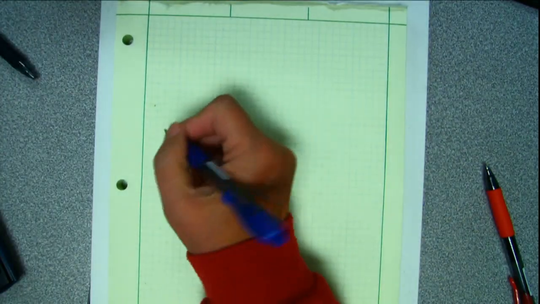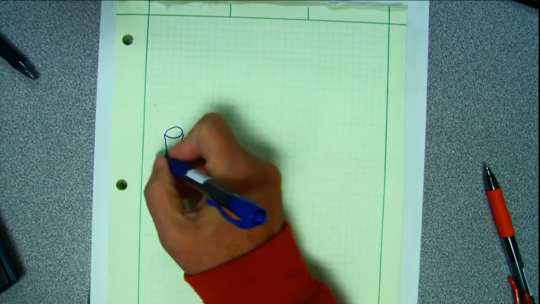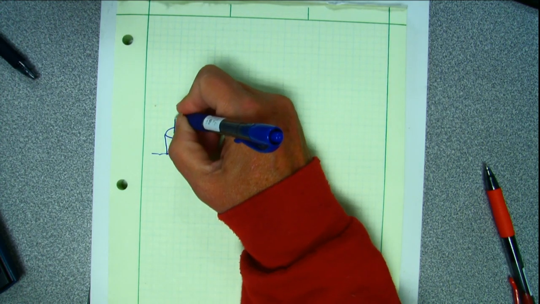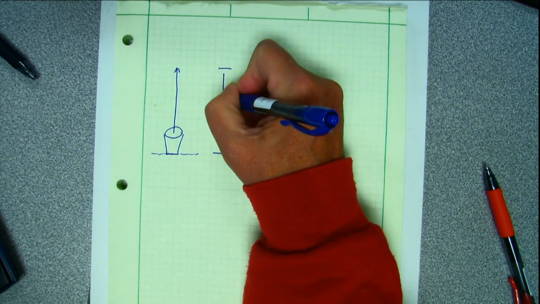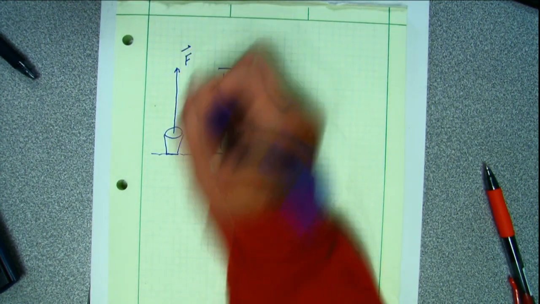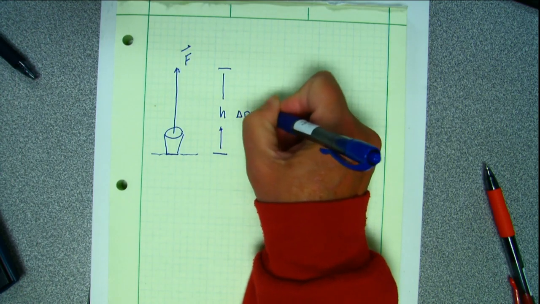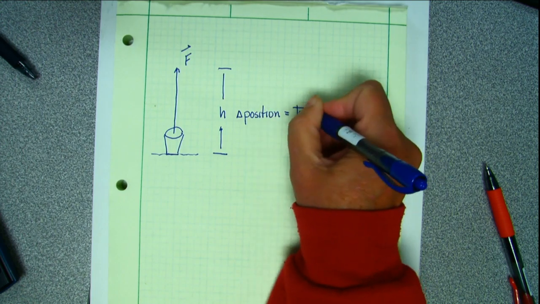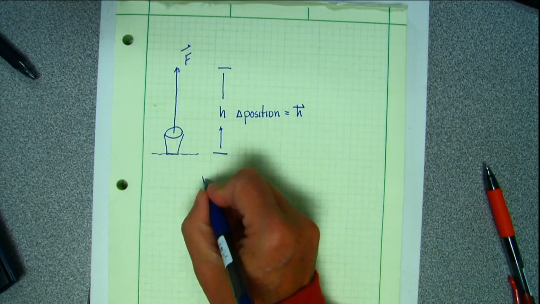So if I'm doing my bucket situation, we're going to start with our bucket, and we're starting at the ground. And I'm going to lift my bucket to a designated height. A couple of things we've had in this picture: one is I've applied a force. I have a change in position, which is also a vector. So I have two vector things happening here. I've applied a force, I'm moving it in height, and this is going to give me something that we're going to call work.